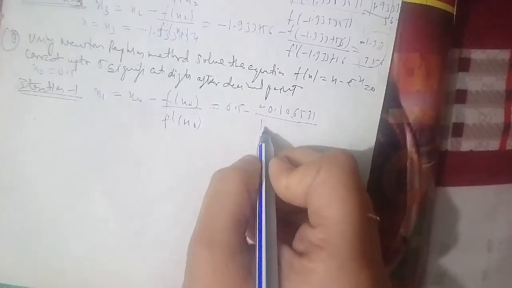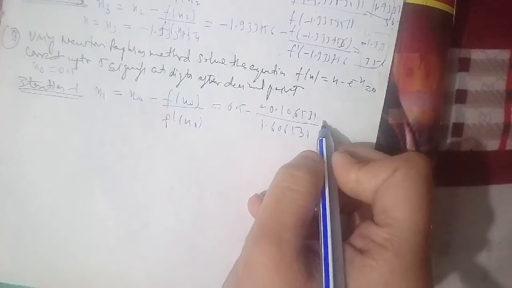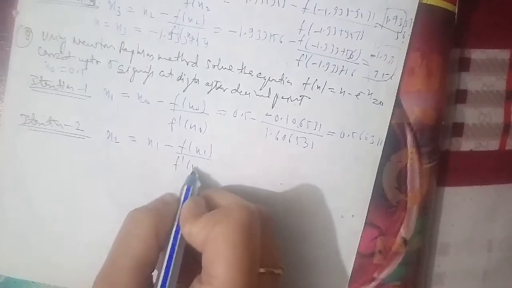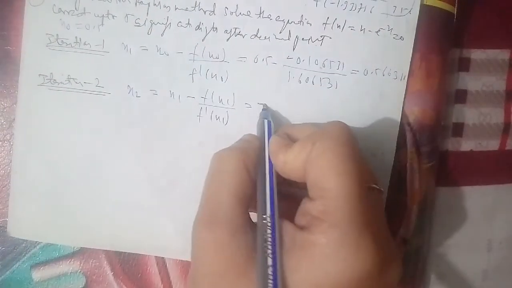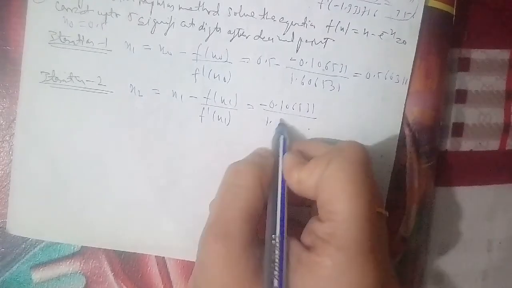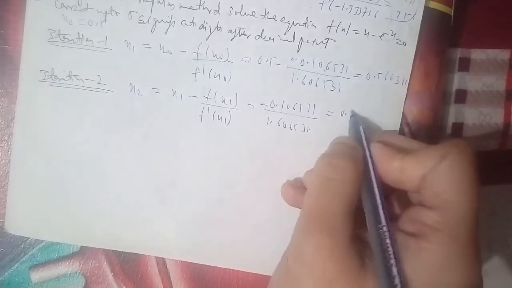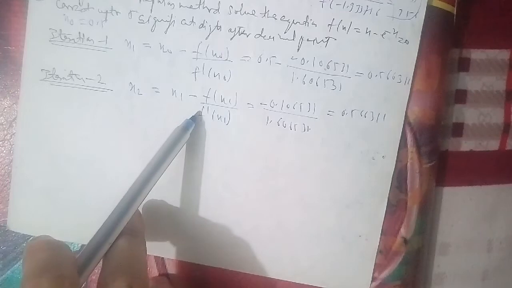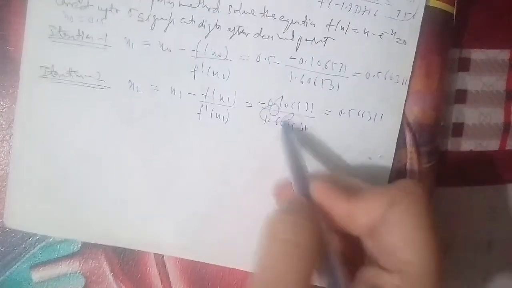x2 is equal to x1 minus f of x1 upon f dash of x1, will have value minus 0.106531 upon 1.606531 is equal to 0.566311. Sorry, for here it will be 0.566311 minus 0.001305 upon 1.1567616, which gives 0.56. We'll have another question in iteration 3.